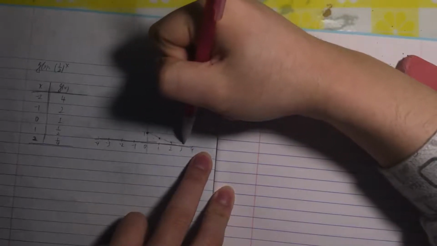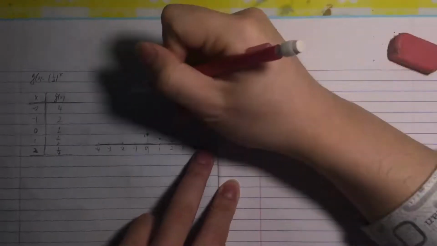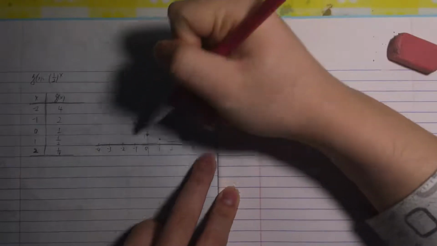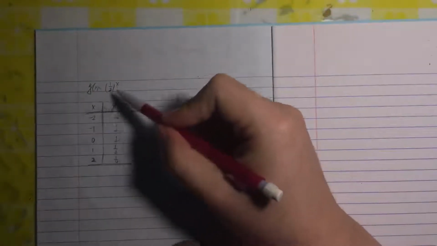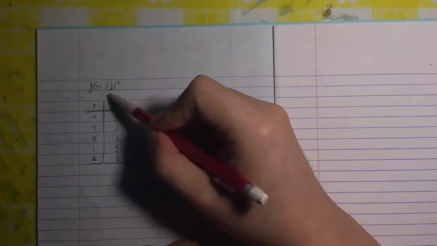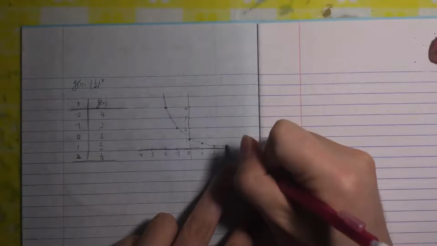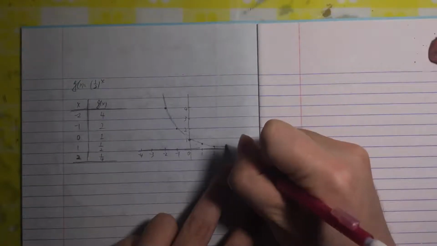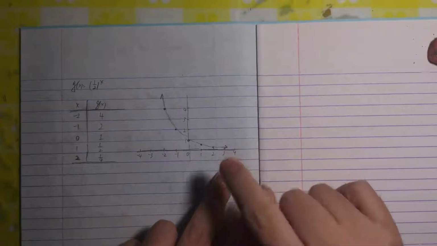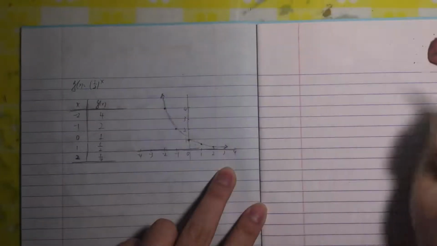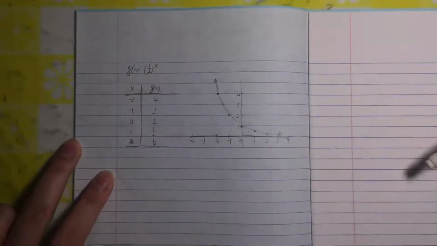Here the curve will be very, very close to the x-axis. It can never touch the x-axis because an exponential function is always positive. A positive number raised to any power is always positive. So it won't be negative, and it won't be 0. It's always above 0. It could be very, very close to 0, but it's always above 0. So that's the graph for g of x equal to half to the power of x.